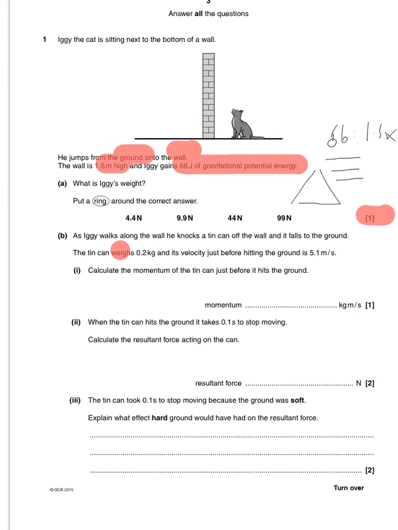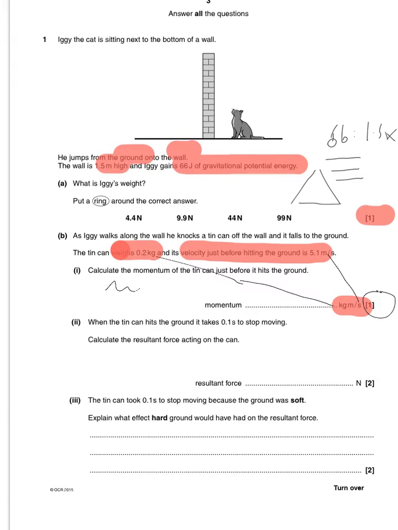Part B, as he walks along the wall, he knocks a tin can off the wall and it falls to the ground. Tin can weighs 0.2 kilograms and its velocity just before hitting the ground is 5.1 meters per second. Again, seems straightforward. One thing I'd check, the units, do they match what's in the question? And you can see the kilograms do, meters per second do, so we don't need to do any conversions. So this is why it's only worth 1 mark. Okay, it's fairly straightforward. Again, I would do some working out here.